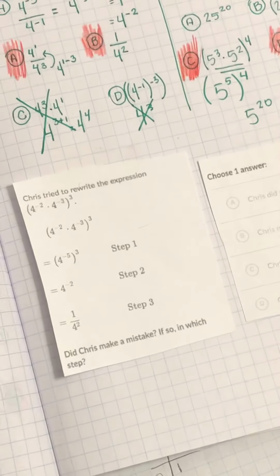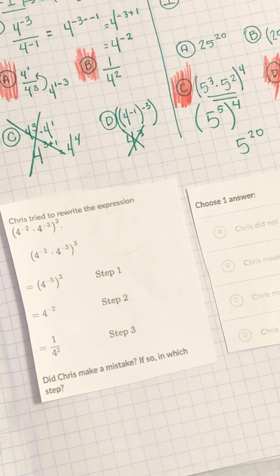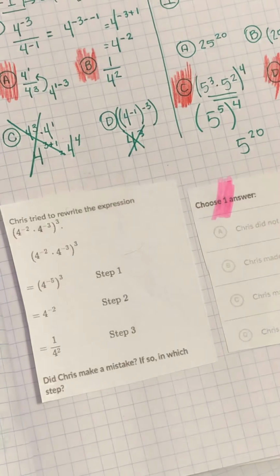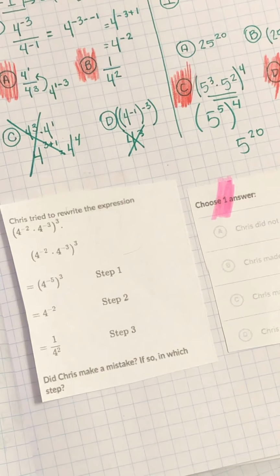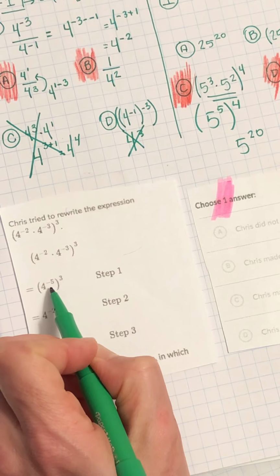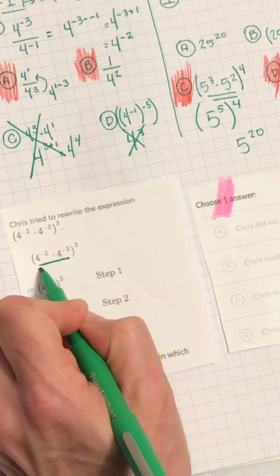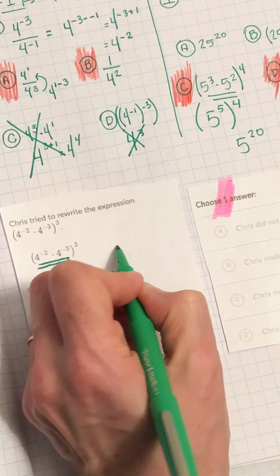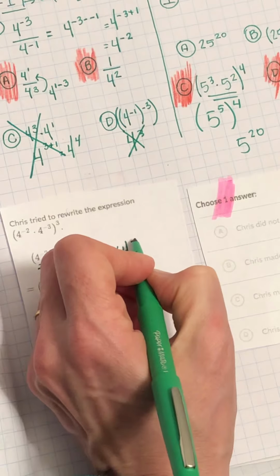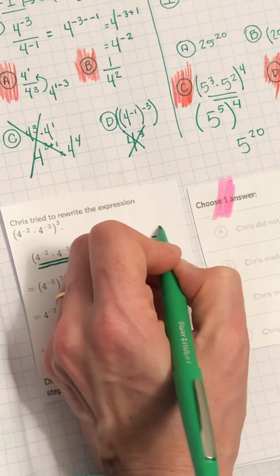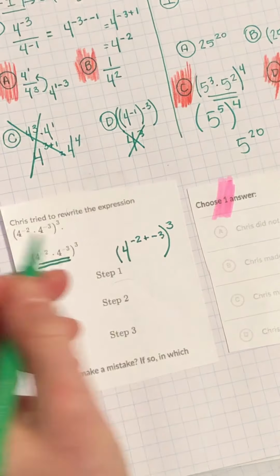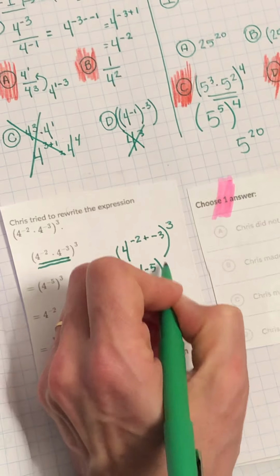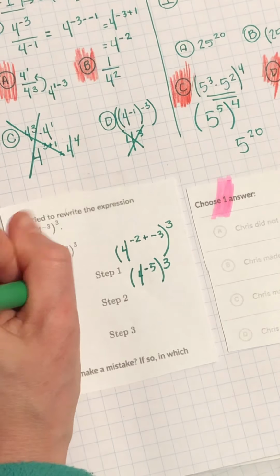Okay, this is one of the ones where they made a mistake. When did they make a mistake? And again, Khan Academy says choose one answer. So depending on what happens, he made one mistake. So if we look at step 1, they must have combined what's inside. When you multiply with exponents, you add them. So it's going to be 4 to the negative 2 plus negative 3, still to the 3. So that's going to be 4 to the negative 2, take away 3 more is negative 5, to the 3. So that works. I like that.